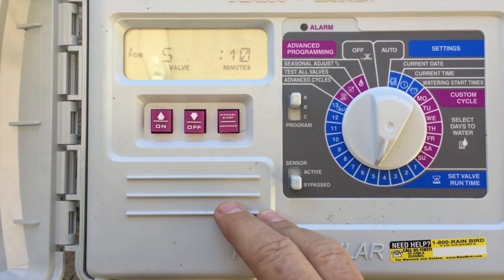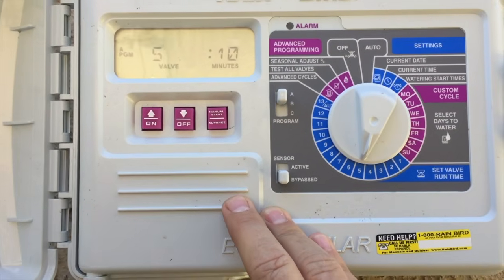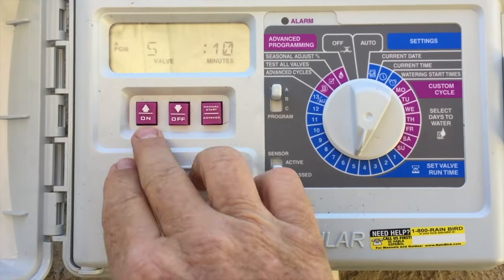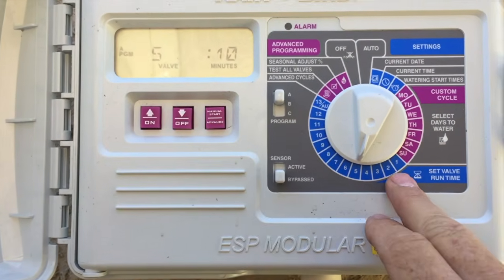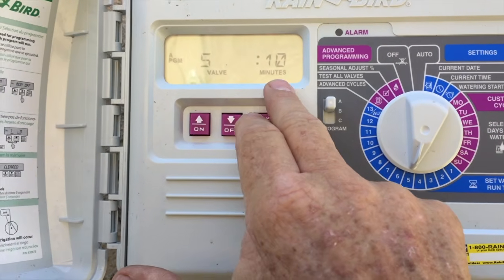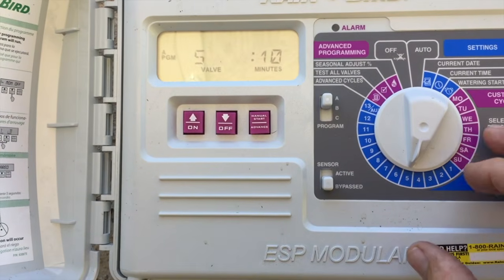This timer has the ability to add more modules. If you're going to do that, you need to power it down. Make sure the module is in the unlock position. I'll show you where that's at. By the way, if you wanted to change these watering times here, up or down once you get to it, changes the watering time from 10 minutes down to 8 minutes or up to 12 minutes if you want. So either way, up or down.